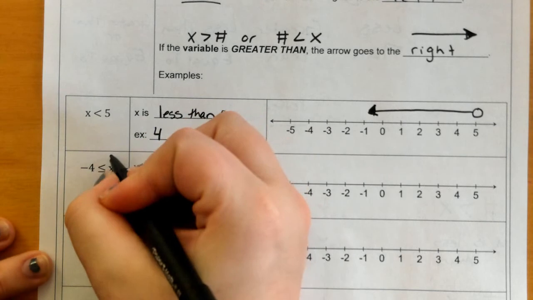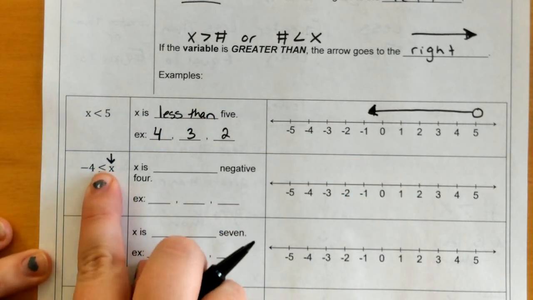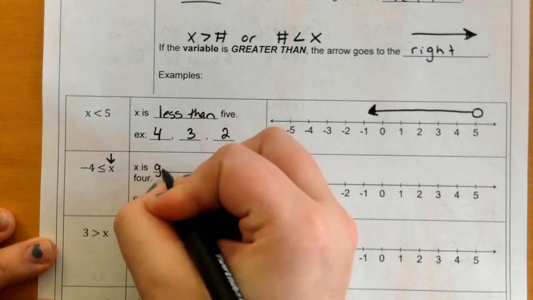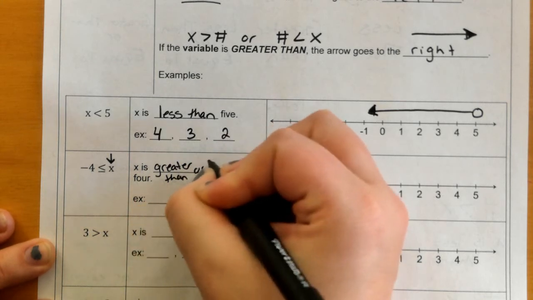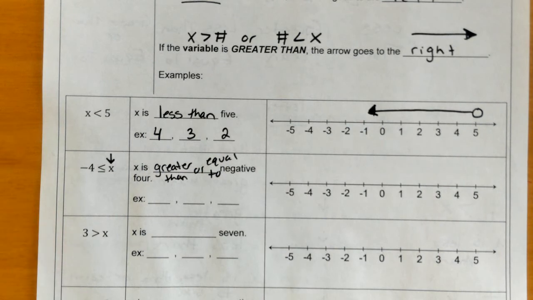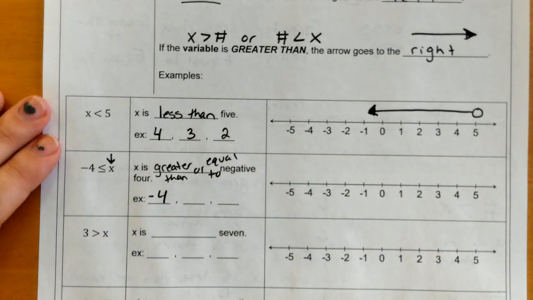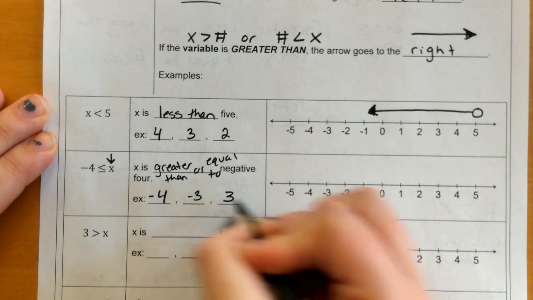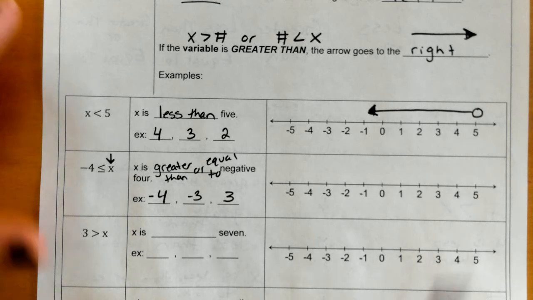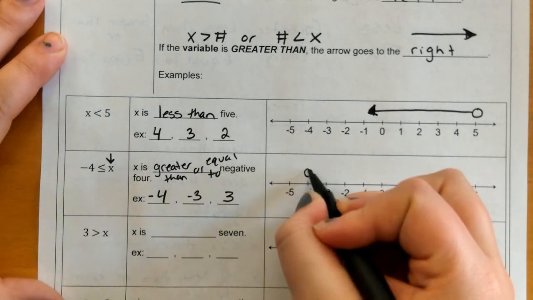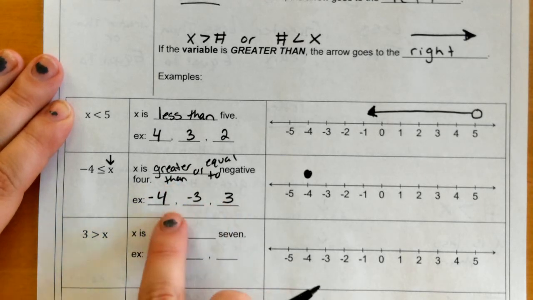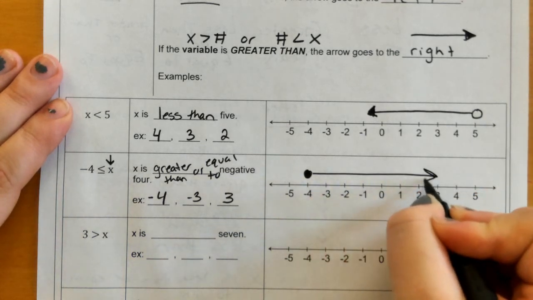When I look at this next inequality, again, I'm going to start reading it from my letter. X is greater than or equal to -4. The mouth is open to x. That means x is the bigger number. So x is greater than or equal to -4. So when I think of some examples of numbers that are greater than or equal to -4, well, -4 is equal to -4. But then numbers that are bigger than -4 would be like -3 or even something like +3. Those are all bigger than -4. So when I go to do my graph, since I have that line underneath, I'm going to have a nice closed circle at -4. And since it's greater than or equal to, I'm going to be headed towards these numbers, -4, -3, and 3, which means my arrow is going to be headed to the right.